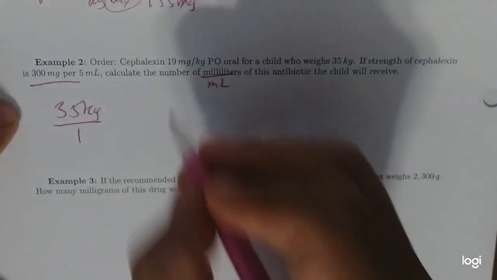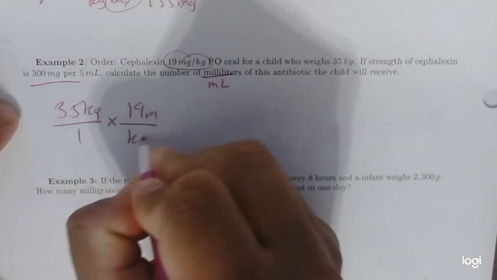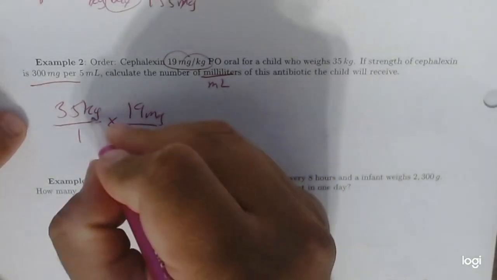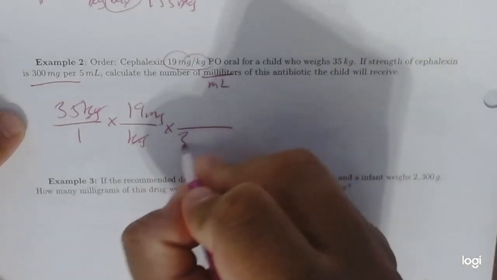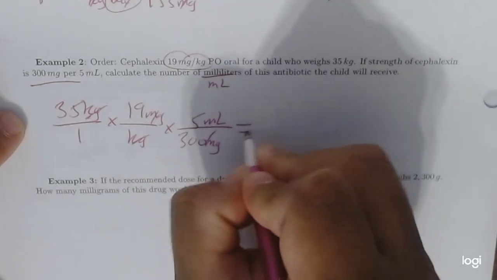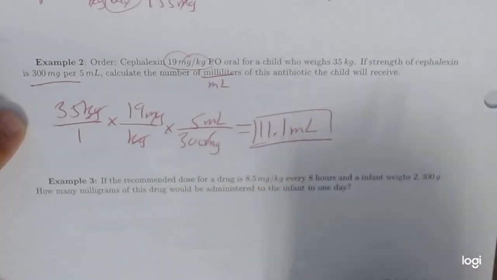How do we get rid of kilograms? The order. But again, we don't want milligrams, we want milliliters. So now we use the actual strength of the drug, and you should get 11.1 milliliters. And there we go.